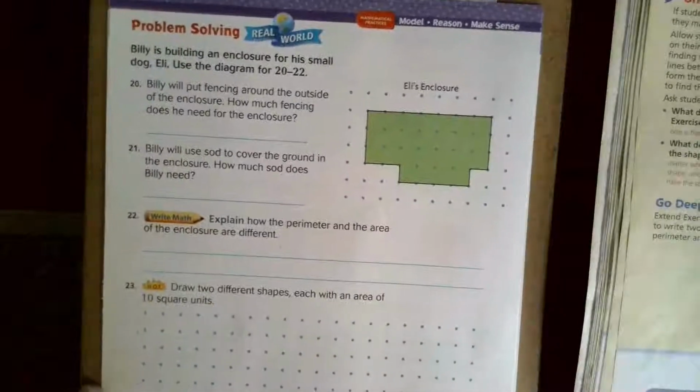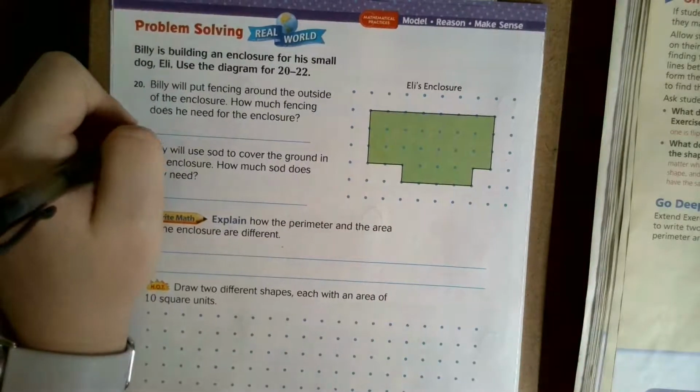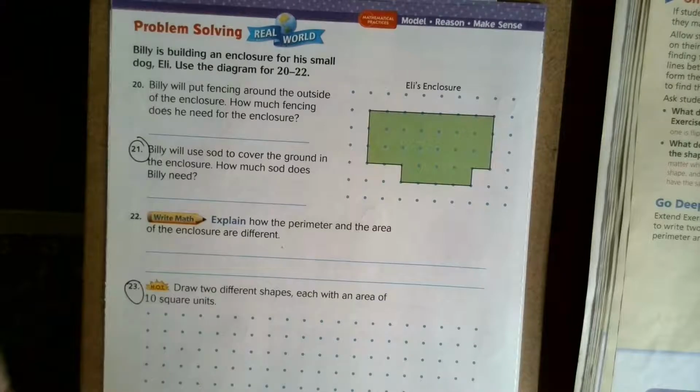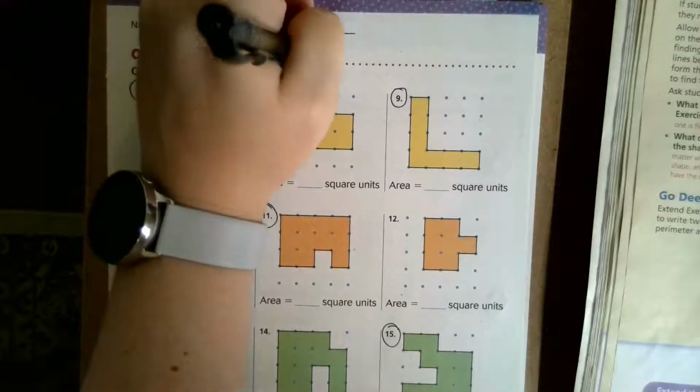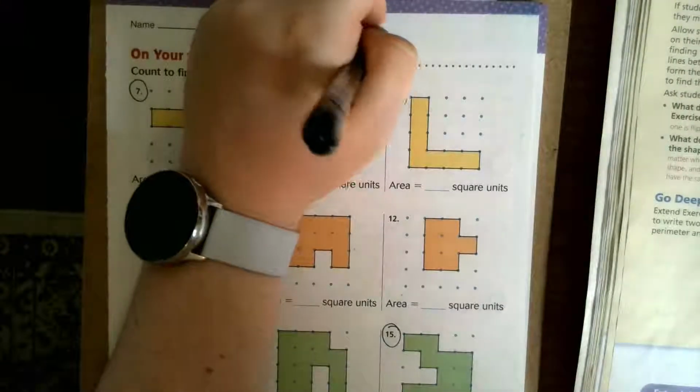And then 21 and 23. So your job is to do the odd questions. And then I will go over the answers tomorrow.